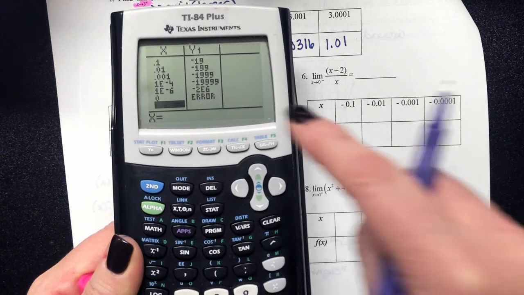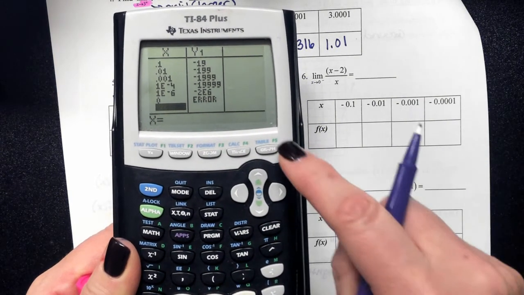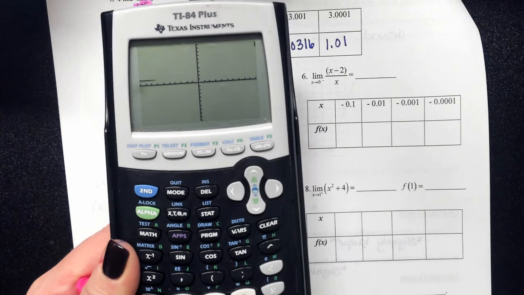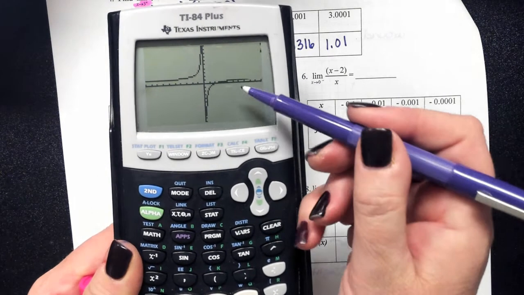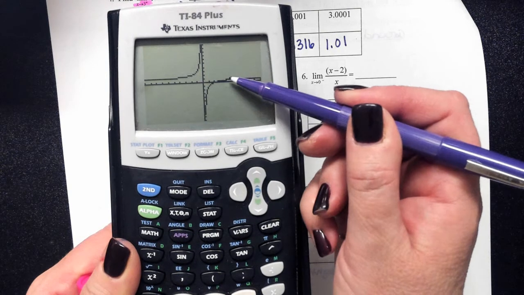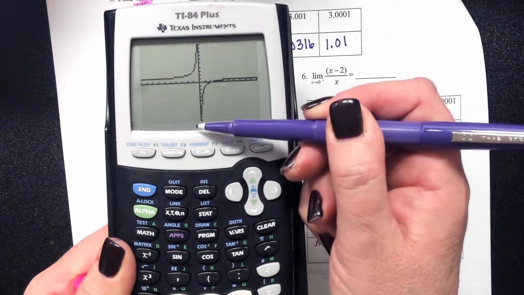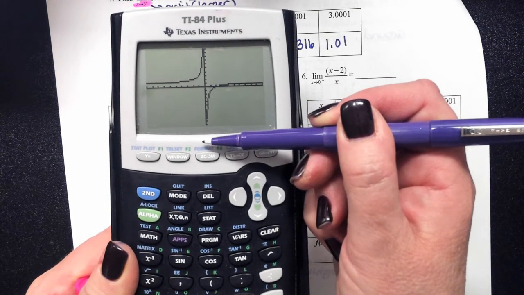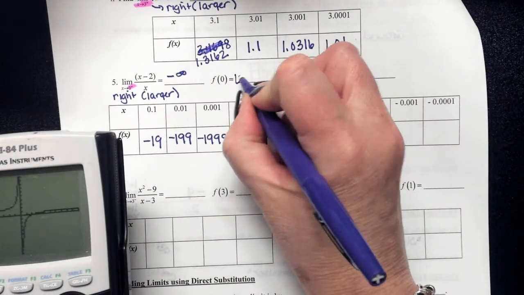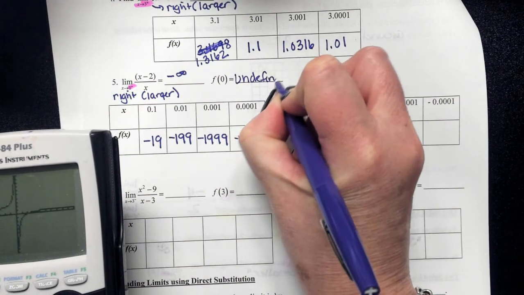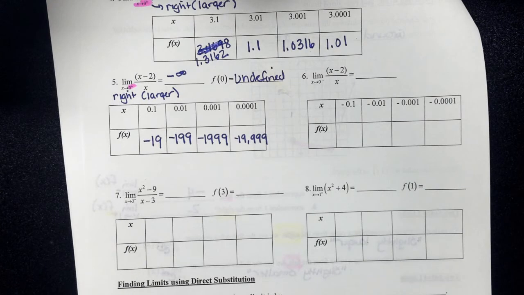So graphically what's happening is you have a vertical asymptote. And if you look at your graph, as I'm approaching 0 from the right, you can see the behavior of the graph is going down towards negative infinity. So even though the defined value is undefined, even though I plugged in numbers really close to 0, I was getting a value out.